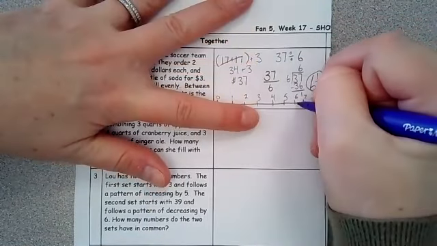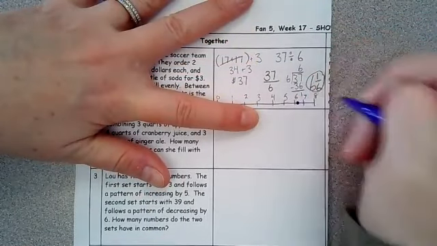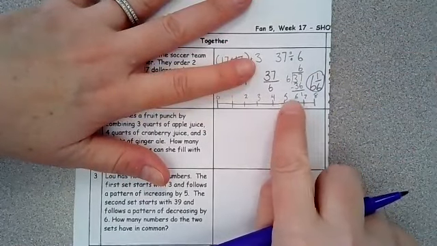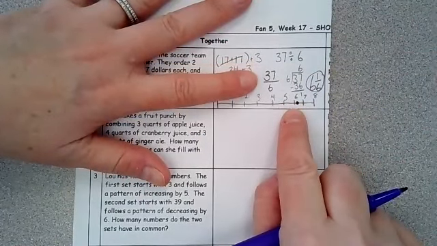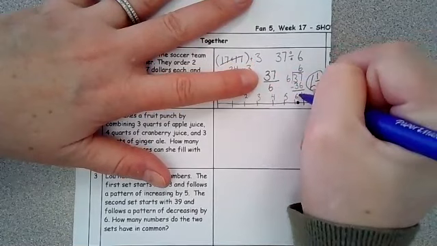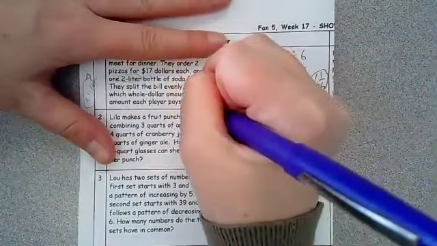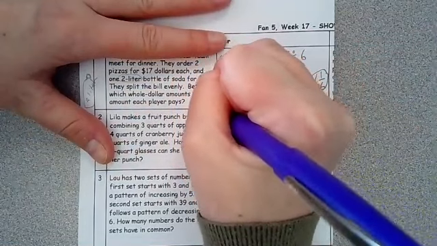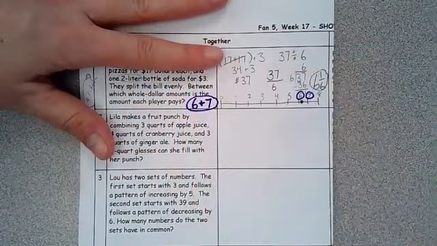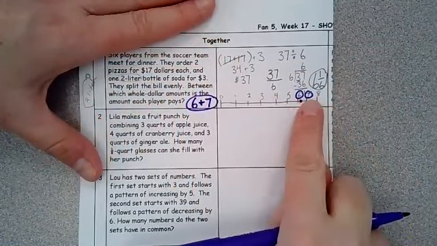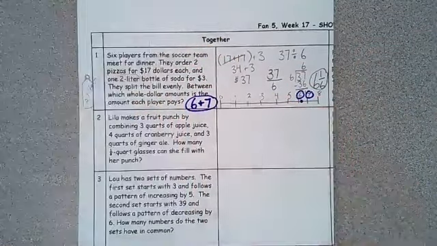Well, you would put it right about there. You would put it in between 6 and 7, closer to the 6, right? So between which 2 whole numbers is it? It's between 6 and 7. So you can just write here, 6 and 7. That's the 2 whole number dollar amounts that it's in between. It's in between $6 and $7.